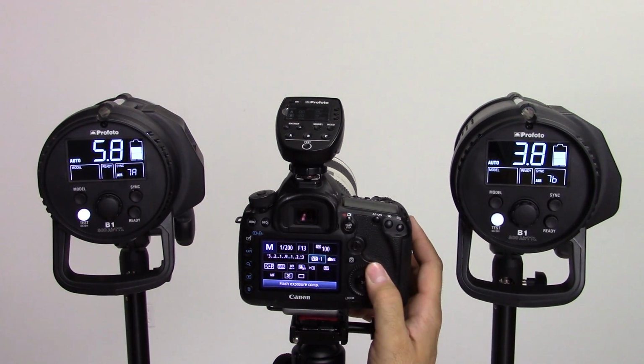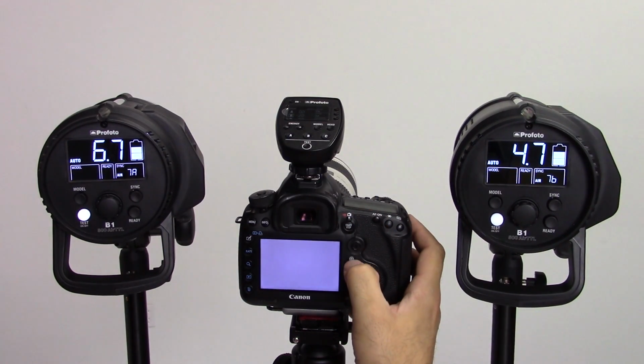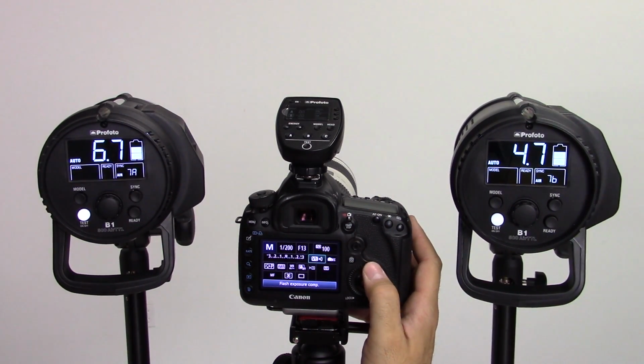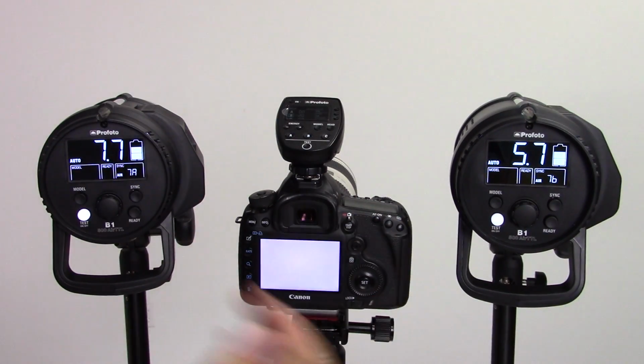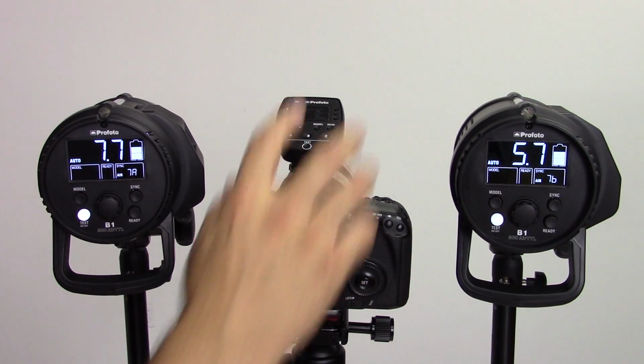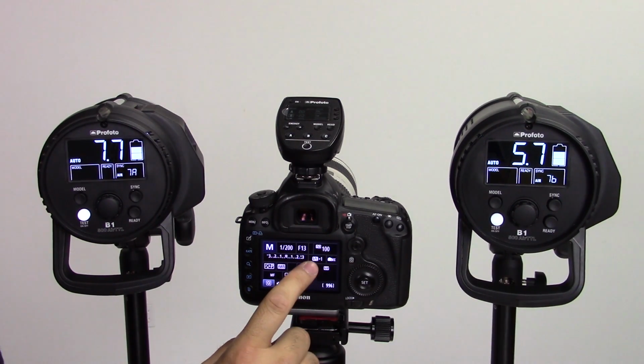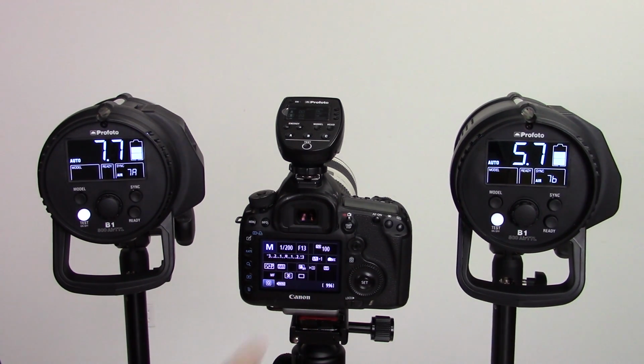Let's bring it back to 0. We take that shot, it brought it back up to 4.7 and 6.7. Let's go up 1 stop, and now it brought it up 1 stop, but it's still a 2-stop difference. So not only can you use ratios with the remote, but you can also use flash exposure compensation with the back of your camera. And that's how this system works.